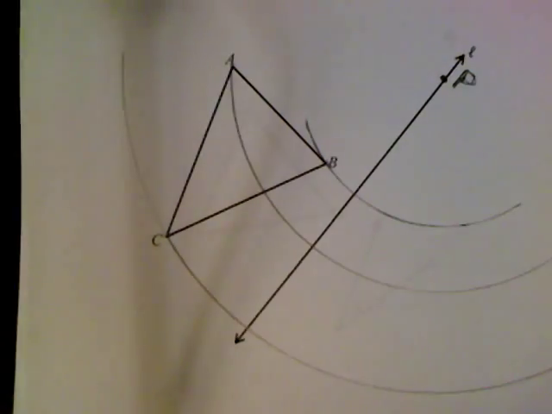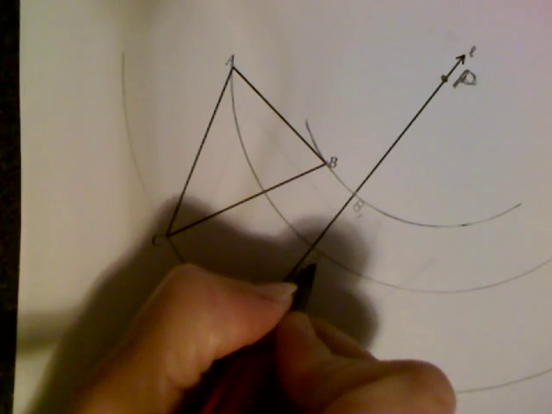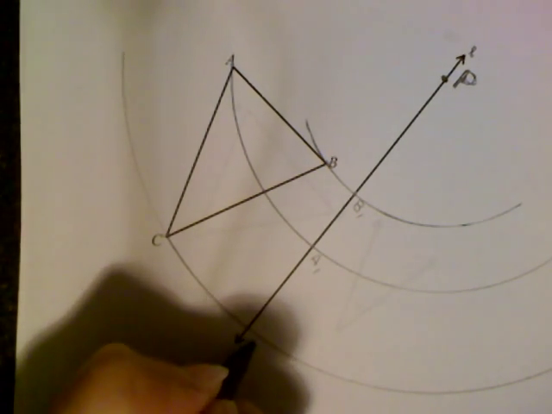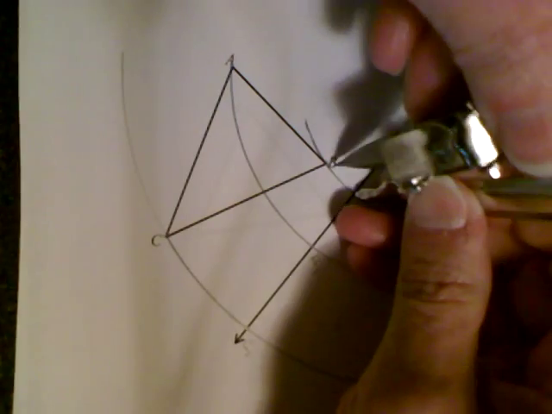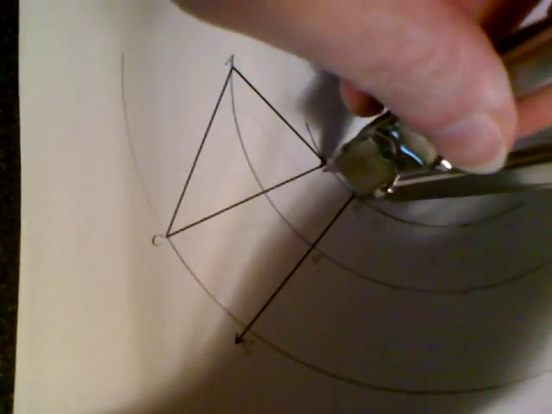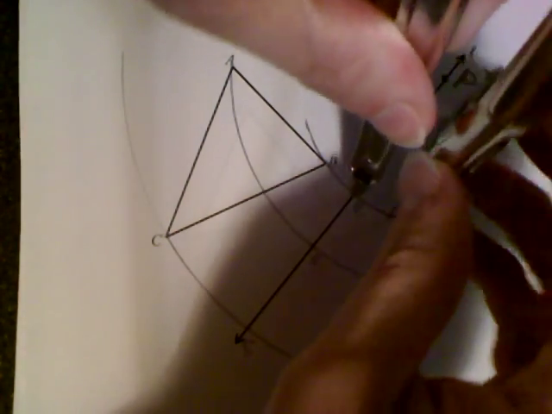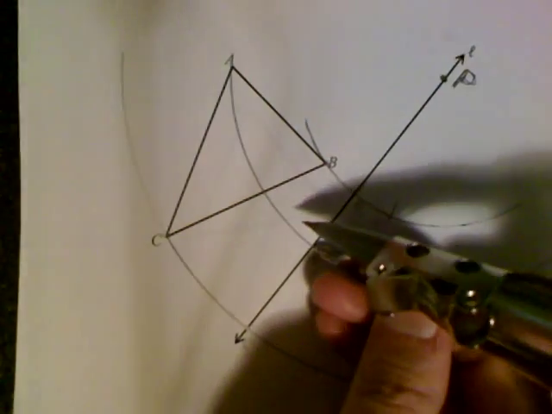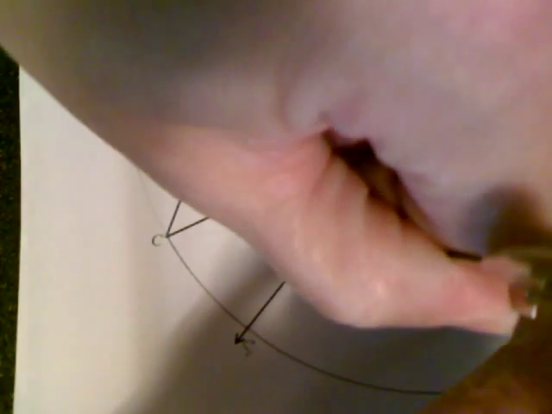Okay, so there are my 3 arcs. I call this point B1, this one A1, and this point C1. I'm going to take my compass and I measure from B1 to B. I flip it around to the other side of L and I make a mark. I measure from A1 to A. I flip it around and mark on the A arc.